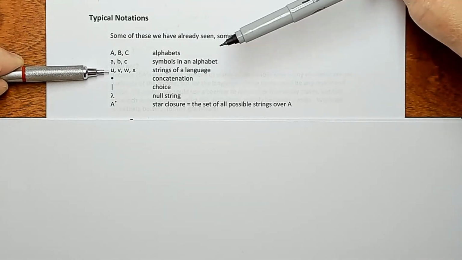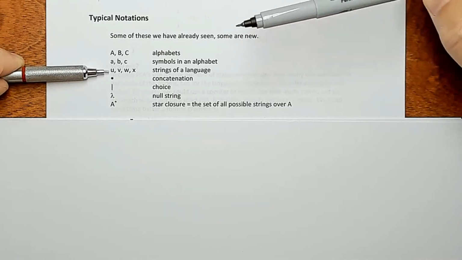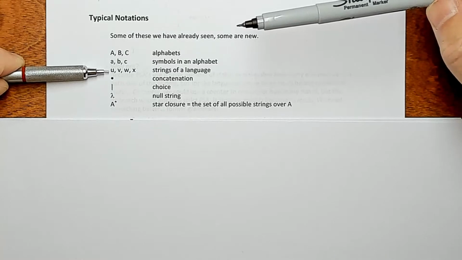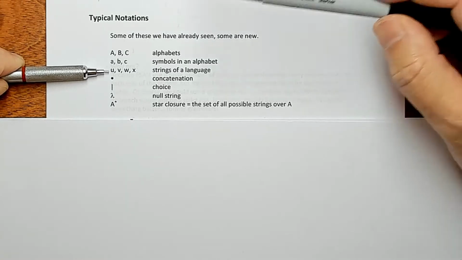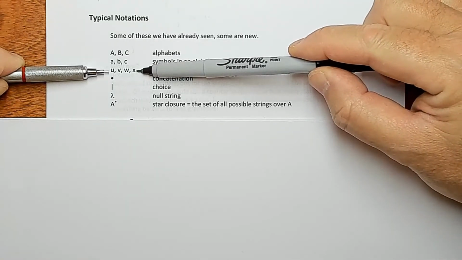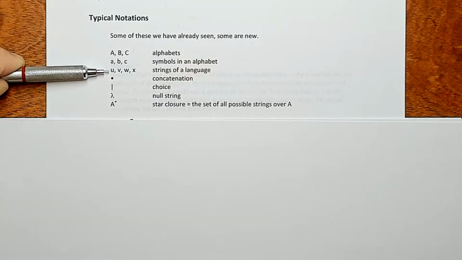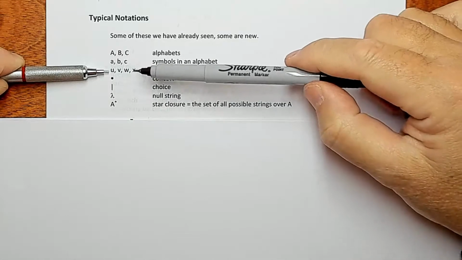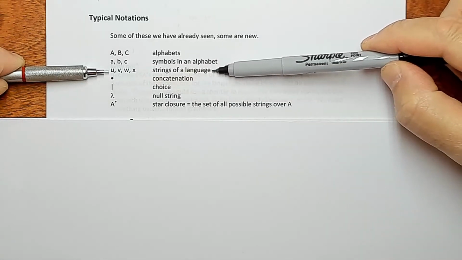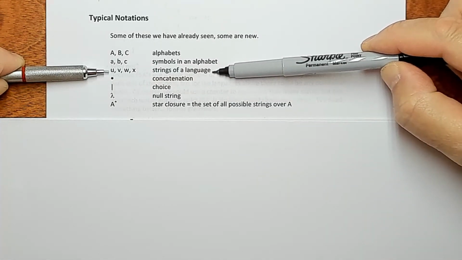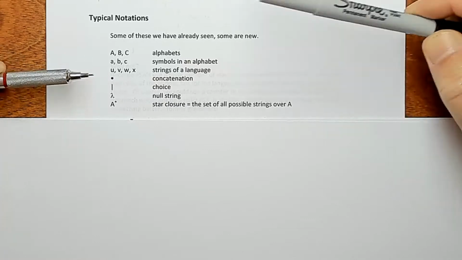And we have a need to represent strings using one symbol, so we've reserved these letters at the end of the regular English alphabet to represent strings of a language. We'll talk about that more in a bit.